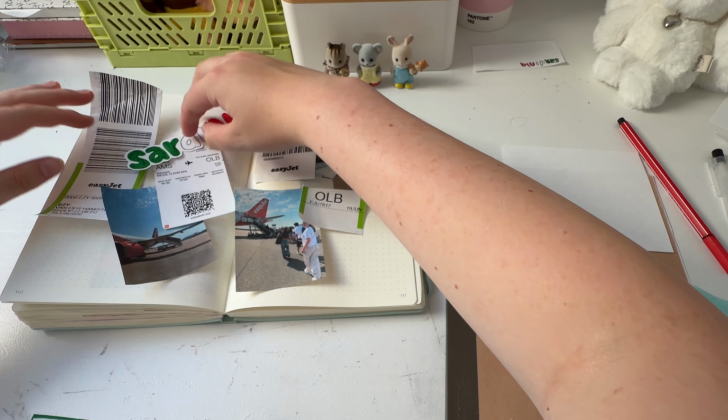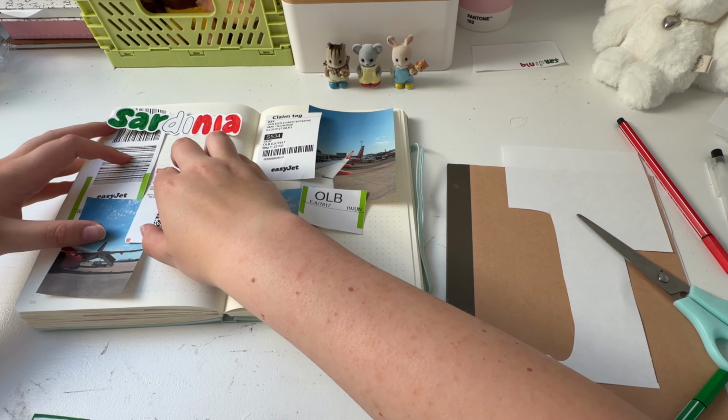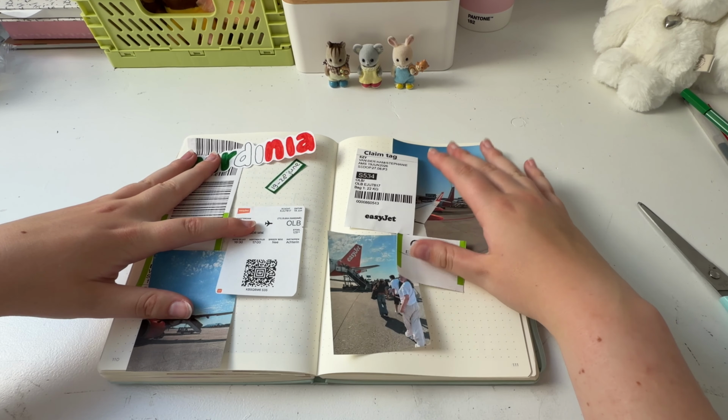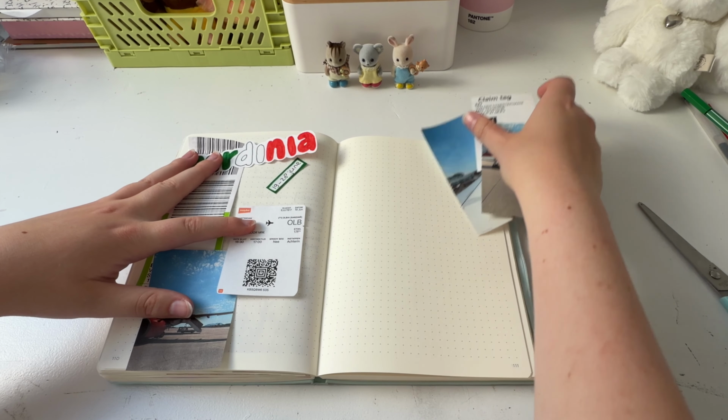So I think if I do something like this, it would look really cute. And then I'm just gonna clear this page.